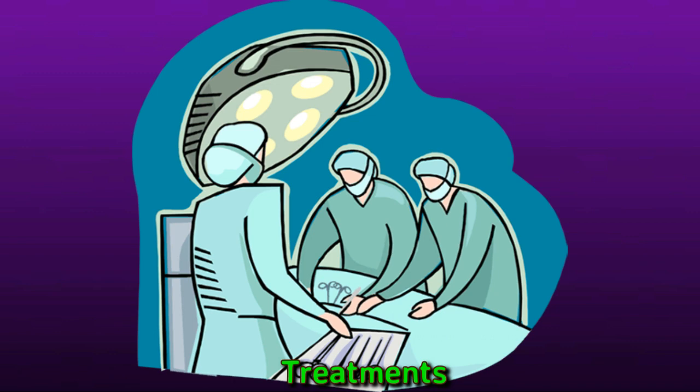Tooth abscess. A dentist or oral surgeon can treat a tooth abscess by surgically draining it and rinsing the area with saline water. They may also prescribe antibiotics.